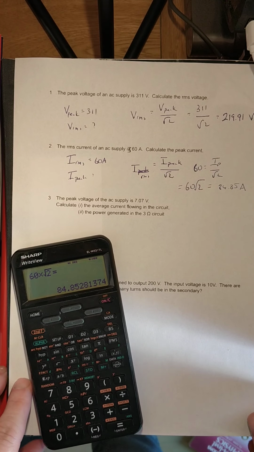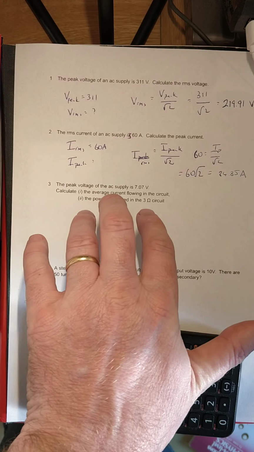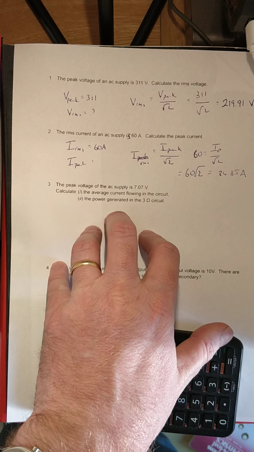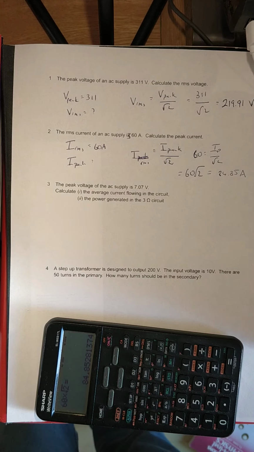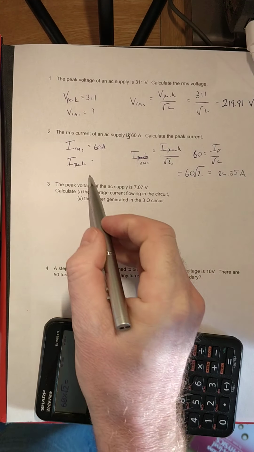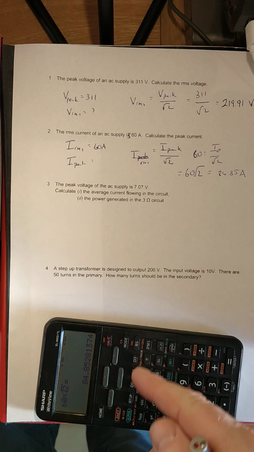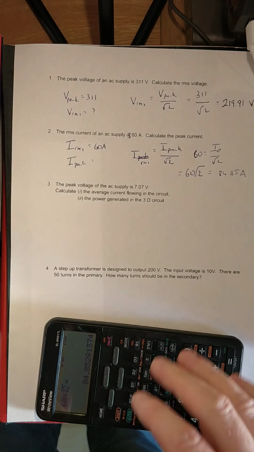Now, what's important here, and what I didn't allude to a minute ago, is that if you're using RMS voltage and RMS currents, you can apply all your usual laws. You can apply Ohm's law, Joule's law, no problem. But it's only if you're using RMS values. So in this case here, we're given a peak voltage of 7.07. Once we change that to an RMS voltage, you're back to current electricity, DC. Effectively, it's the same as DC.